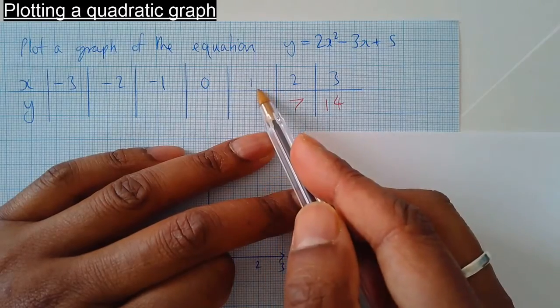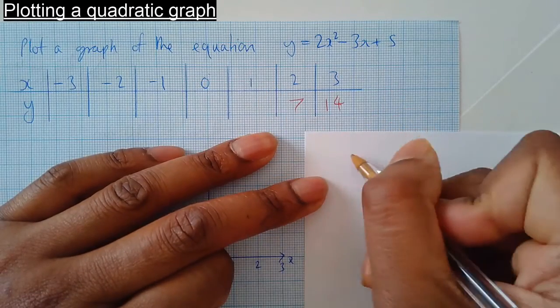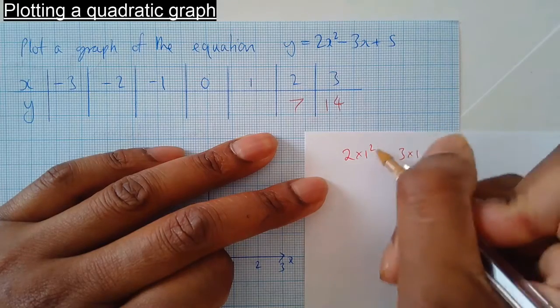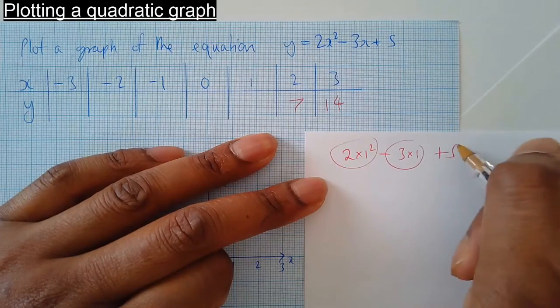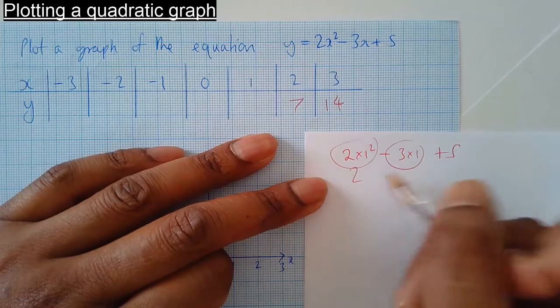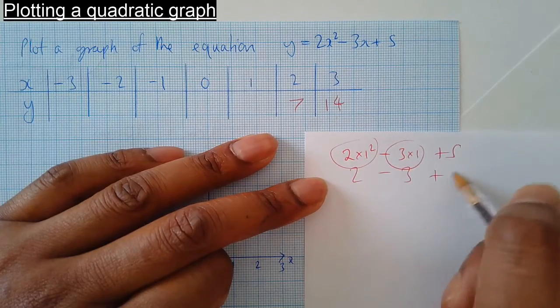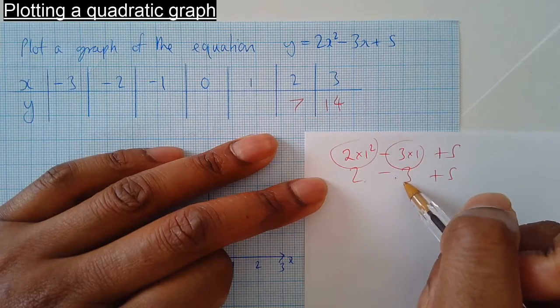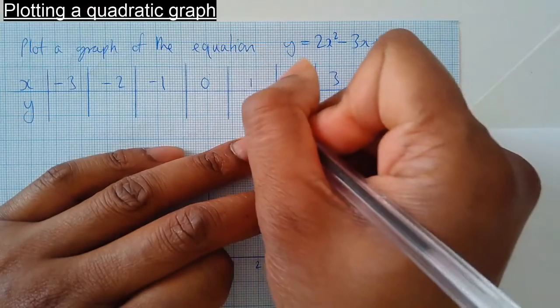This one here. One squared is 1, that's 2, that's 3, that's plus 5. 2 take away 3 is minus 1, minus 1 add 5 is 4.